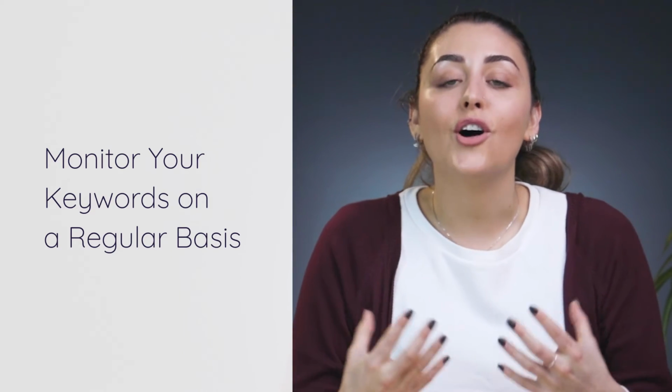Oh, and we have one last do, and this is an important one. Do monitor your keywords on a regular basis. Your backend keywords shouldn't be something that you set once and then forget about. You should be revisiting the backend search terms for all of your products every few weeks to make sure that your products are indexed for the relevant keywords and to add and remove any that have changed in relevancy.